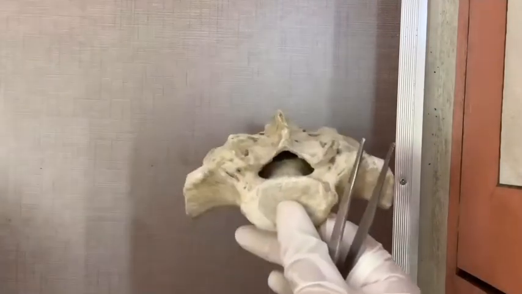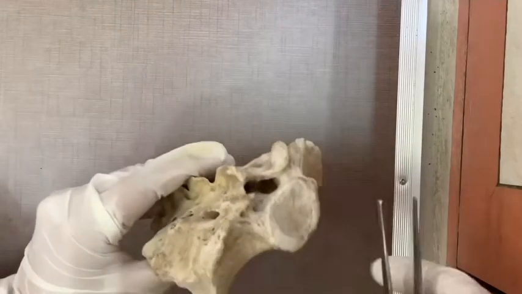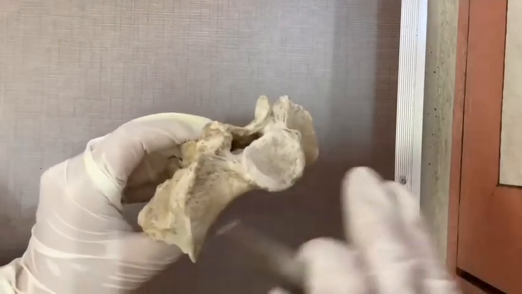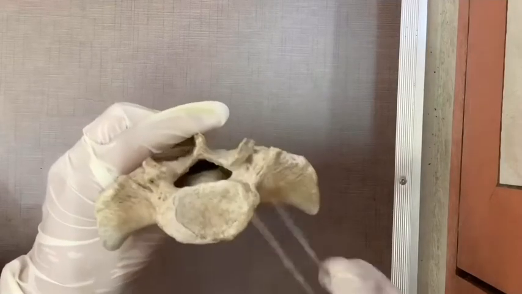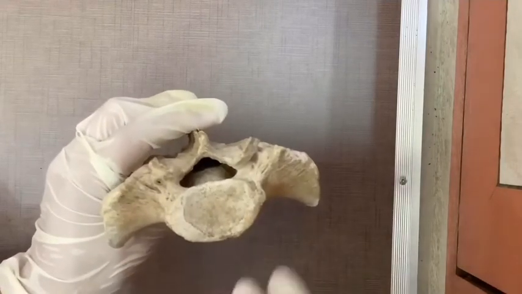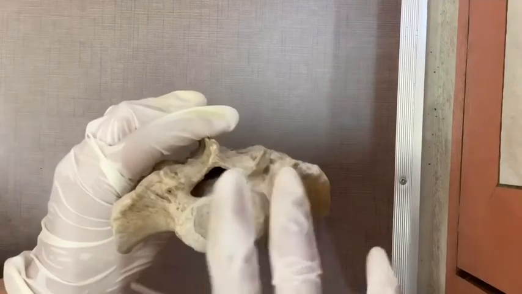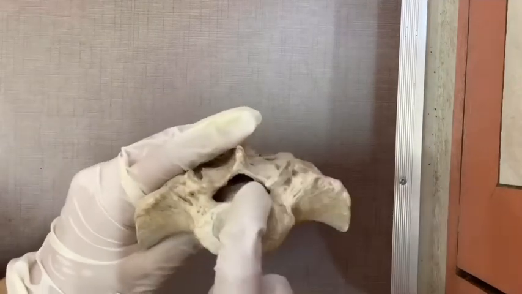At the level of the sacrum, the spinal cord is not there, as you know that it ends at the junction of L1, L2. So this is the region where you only have spinal nerves and some filum terminale and cauda equina. At this level, you will not have spinal cord.